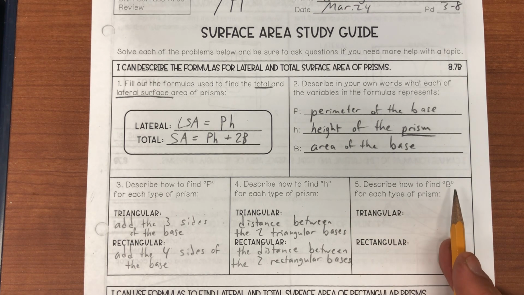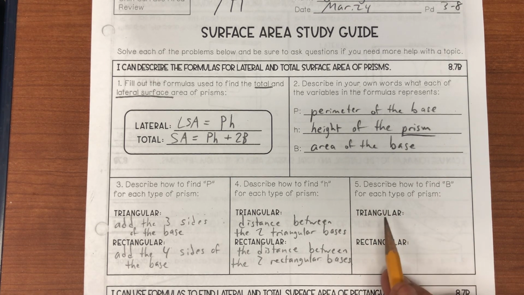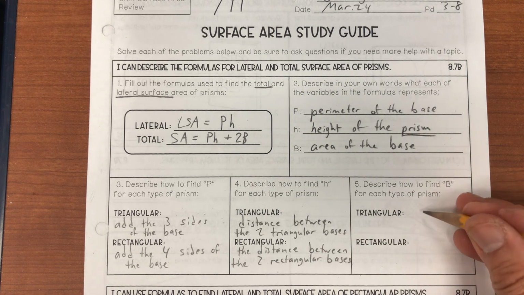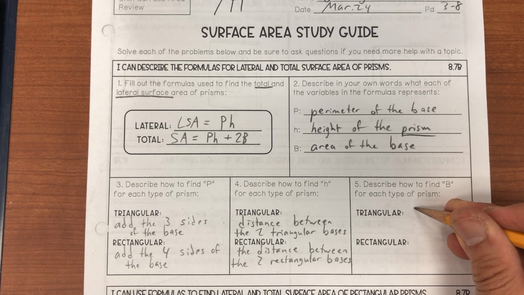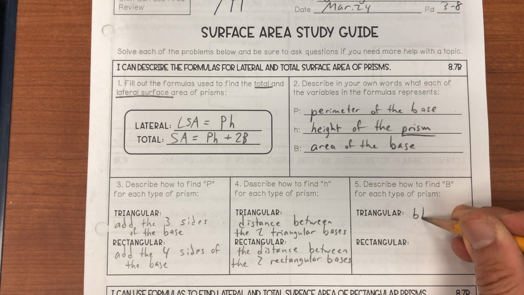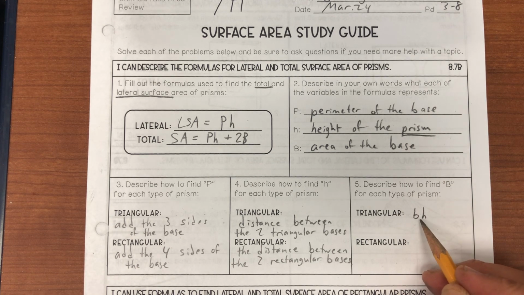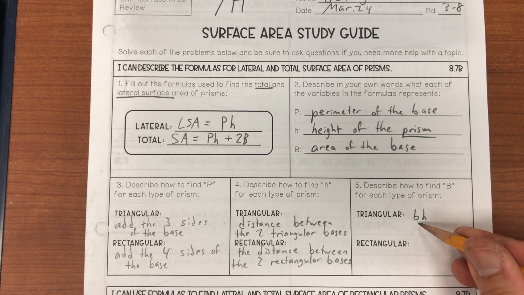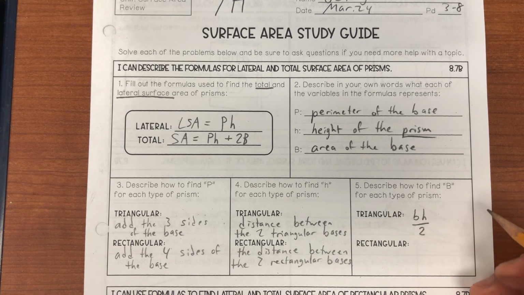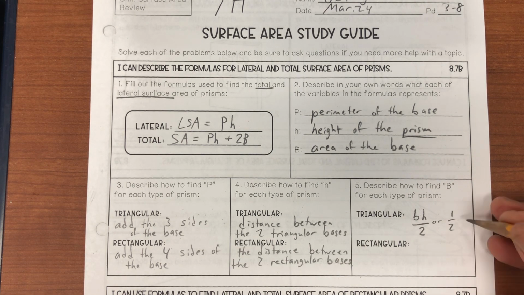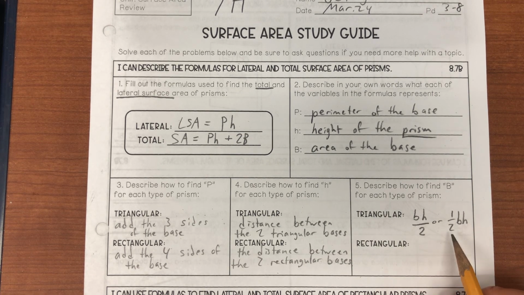Describe how to find B for each type of prism. So how do we get the area of the base for a triangular prism? We have to go base times height, and this is the base of the triangle. So lowercase b, base times height divided by 2. Okay, or you could say it is 1/2 times the base times the height. So either of these formulas give you the same number.